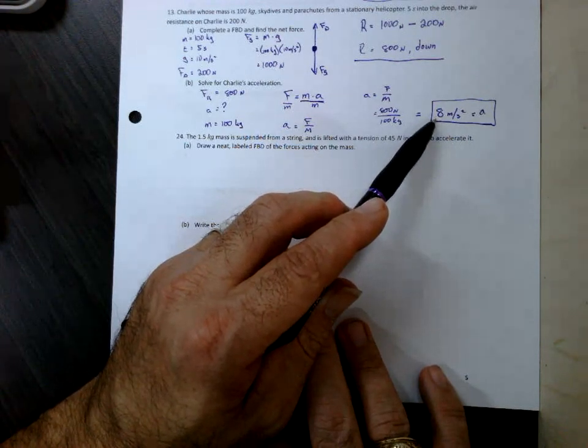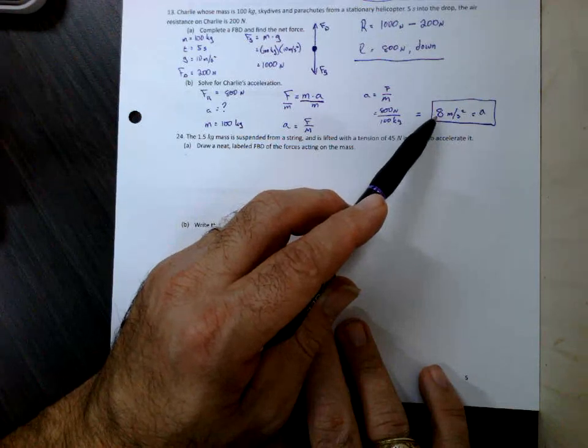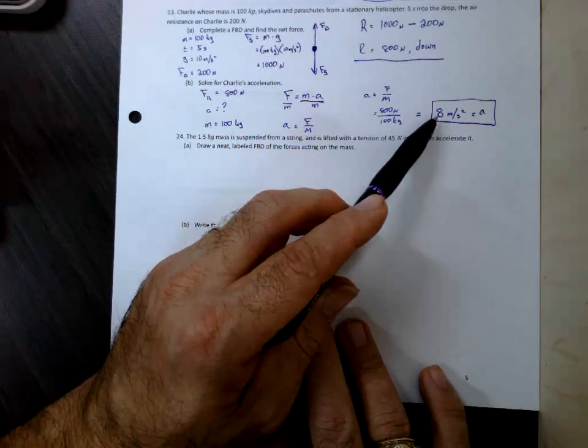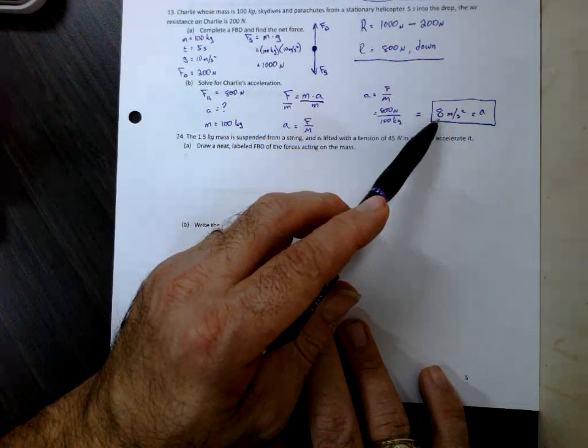Now, this makes sense because he's being slowed down due to the force of the air resistance upon him. So we know that gravity is 9.8. We call it 10. So he's being slowed down by almost 20% to get down to 8 meters per second squared.